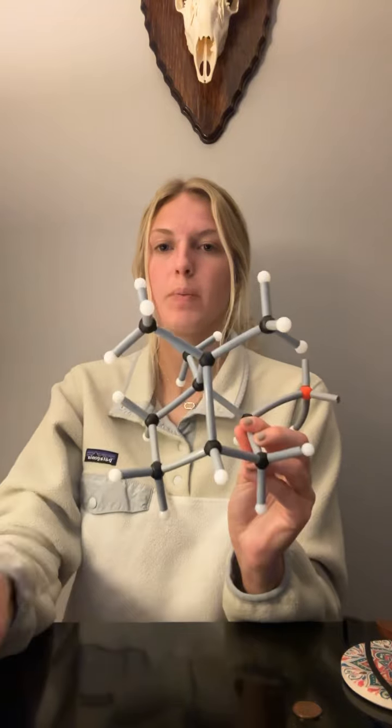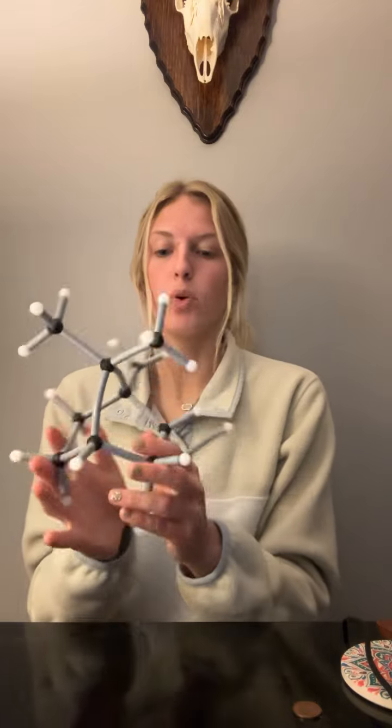This is the isobornyl product that is formed, because if the hydride attacks the carbon from the bottom and places the oxygen on top, it forms isobornyl. But if the hydride was to attack the carbon from the top and place the oxygen on the bottom, the product formed would be bornyl.